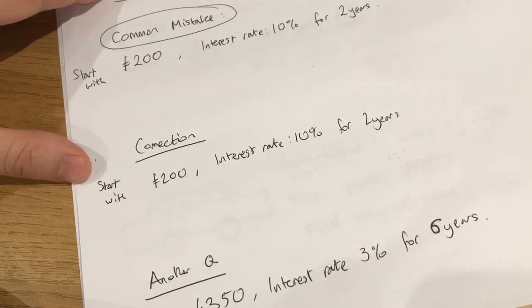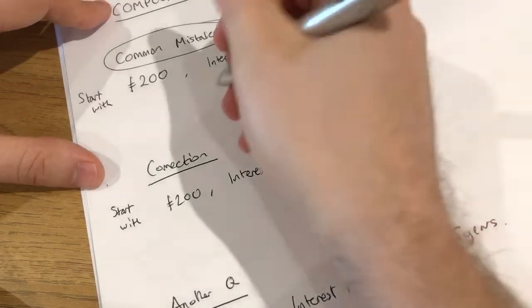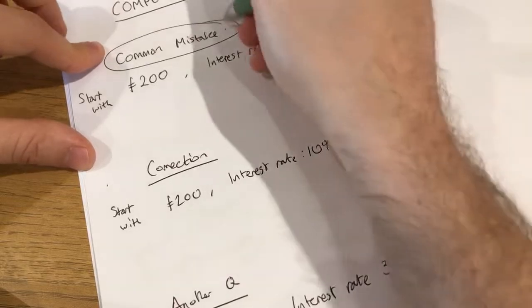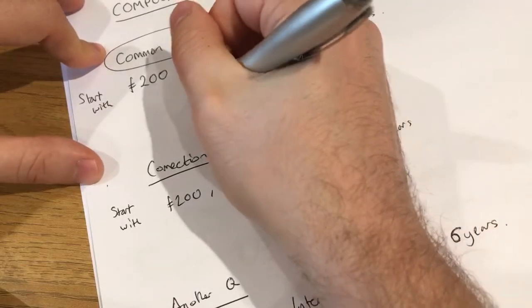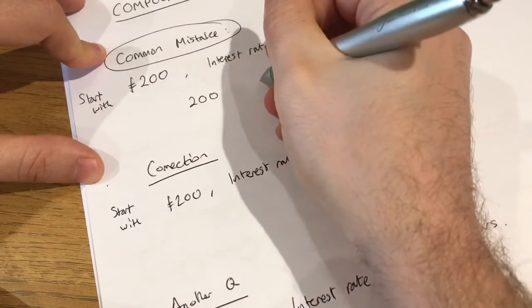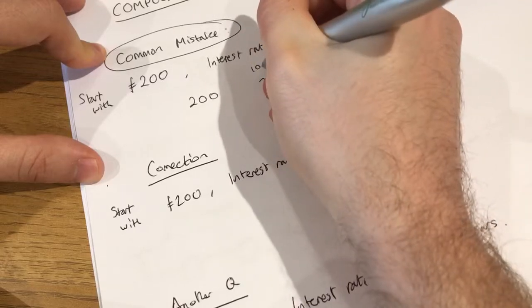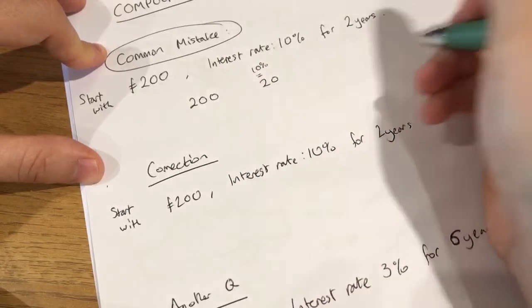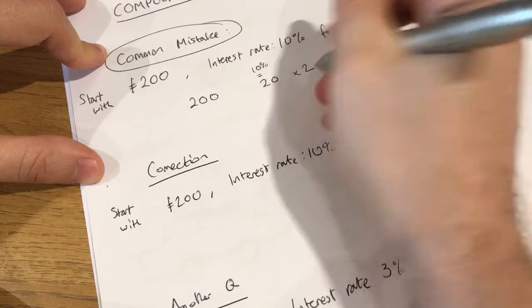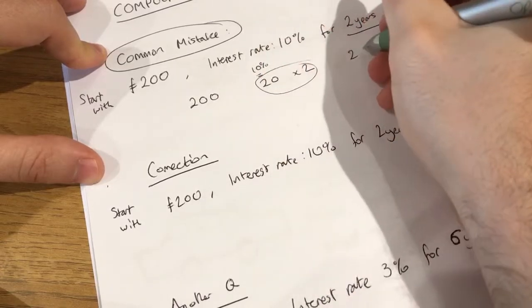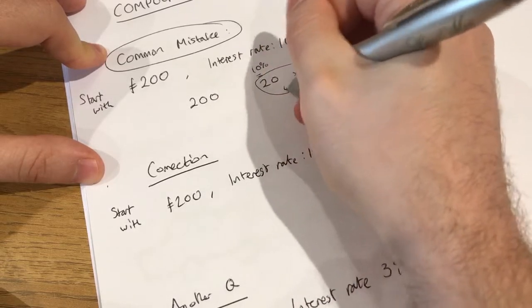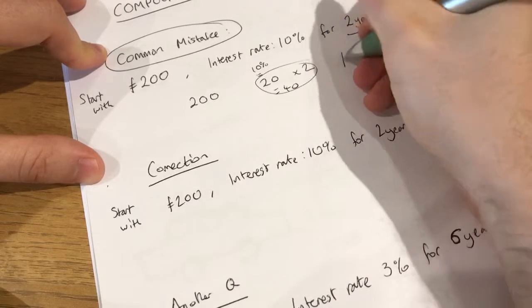Right, compound interest. Start with £200. I'm actually going to start with a common mistake people make. They start with £200 and work out what 10% is, so that's £20. For 2 years, they just simply double it, and you get 200 plus the 40, £240. Now that's wrong.